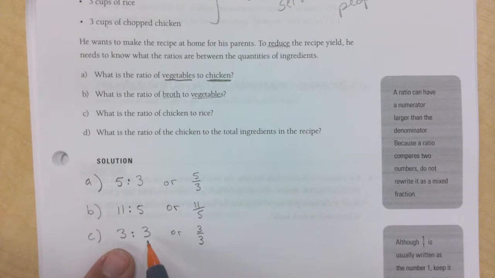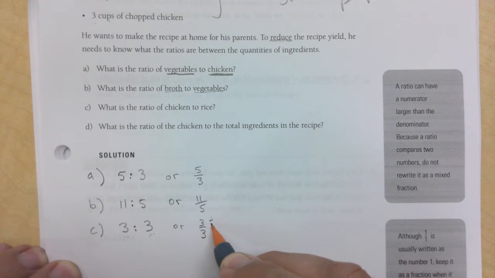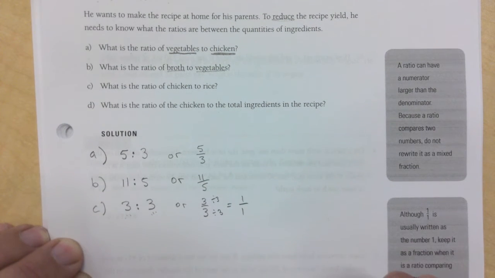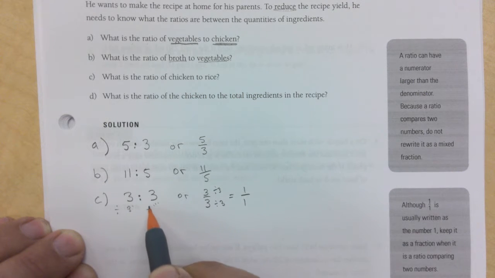Now you need to look at something. It's like, wait a minute, 3 to 3. When you see that, you can think of it as a fraction, right? You can divide both of them by 3 and then you get 1 over 1. You can do the same thing with a ratio. Divide this by 3, divide this by 3, and it's 1 to 1.